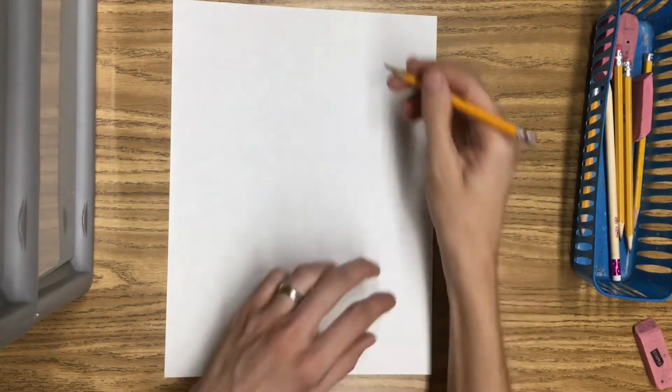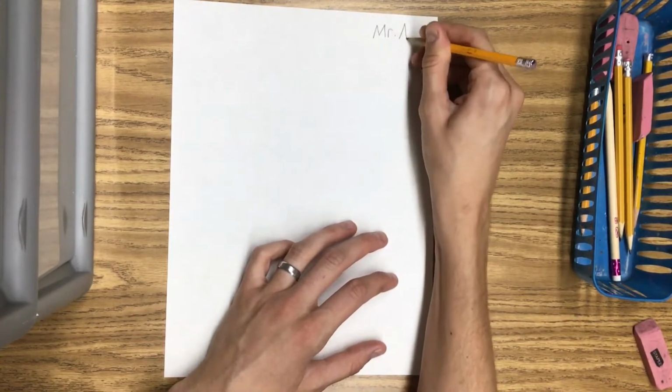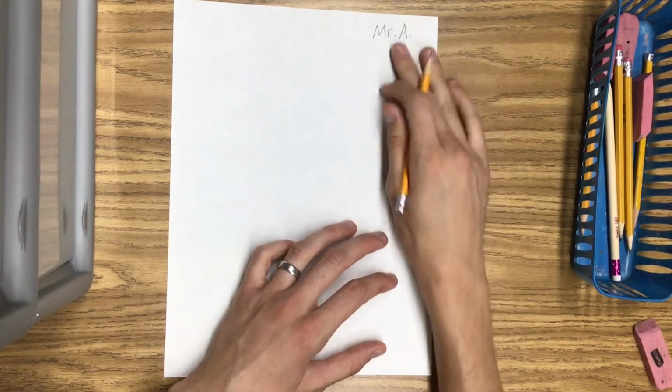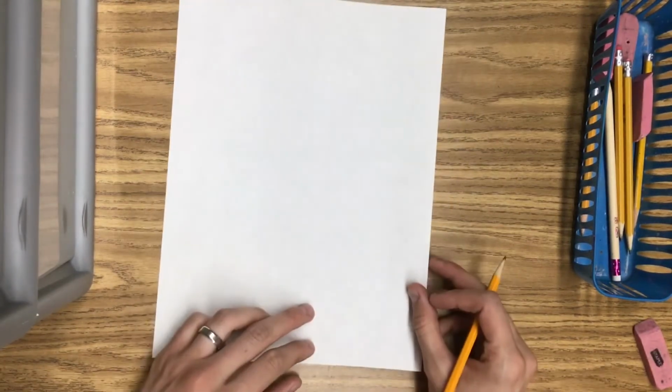Hello artists, today I am going to teach you how to draw a tree. We are going to be making a YV tree together. But before we can do any of that, you should start by putting your name on your piece of paper. So I wrote my name in the top corner there, and then I just flipped mine over.